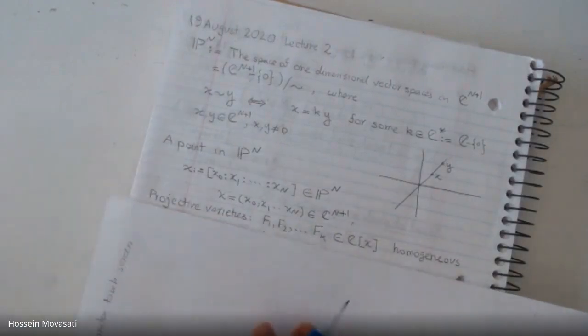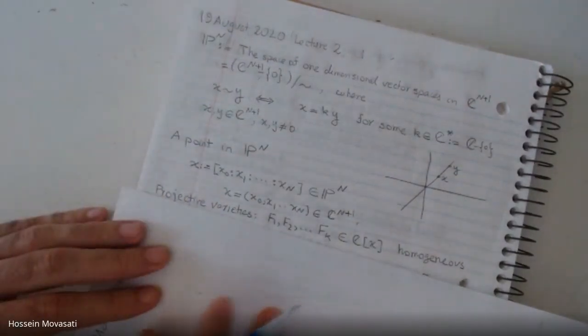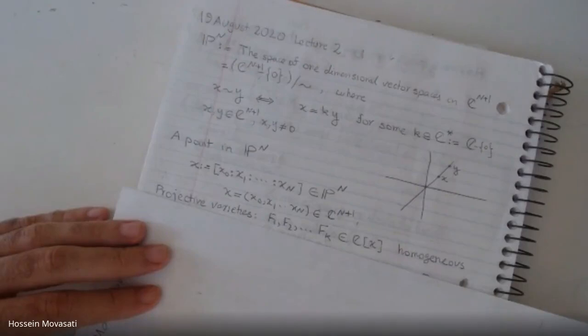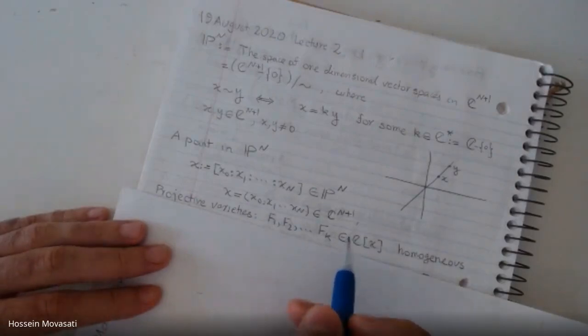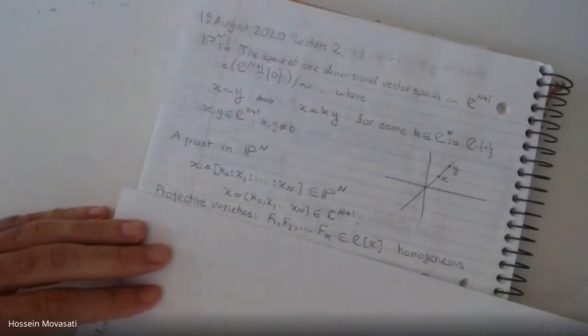This is our first topological space that we need, and the others are just subvarieties of this projective space.